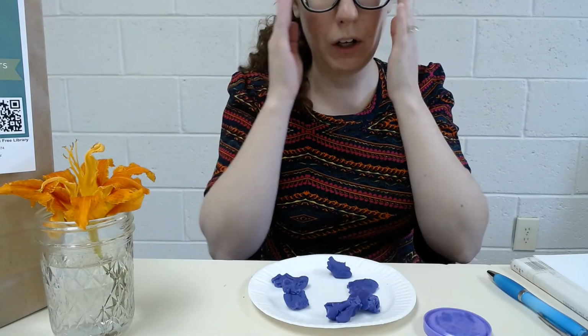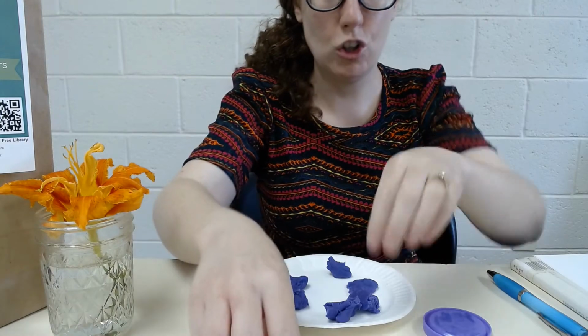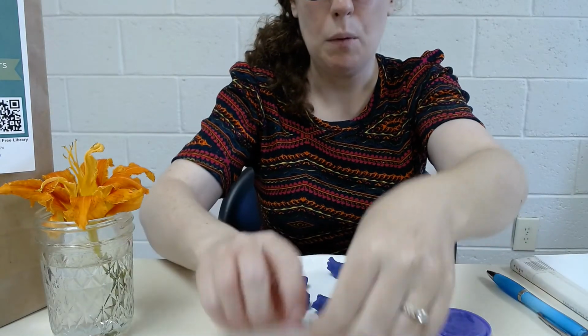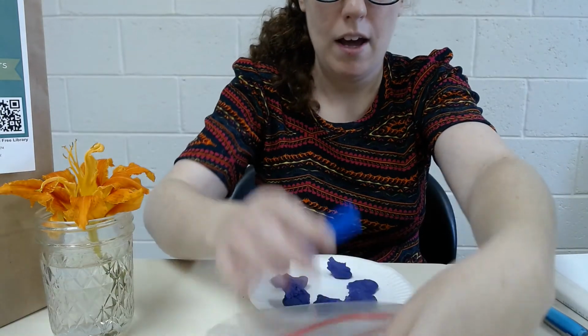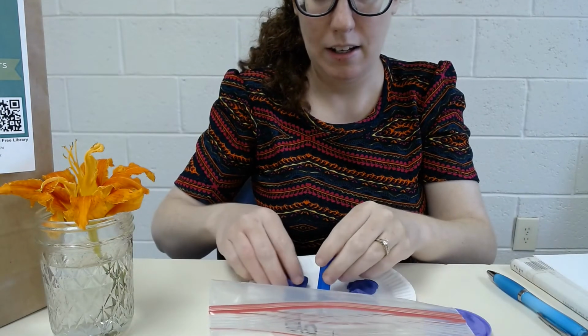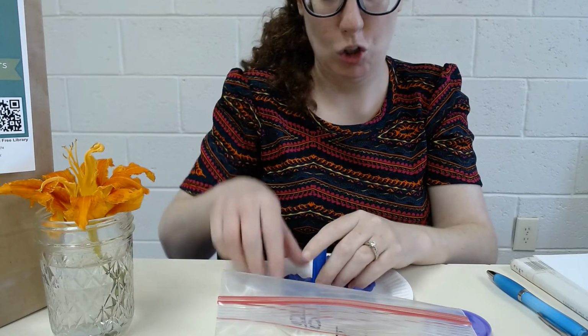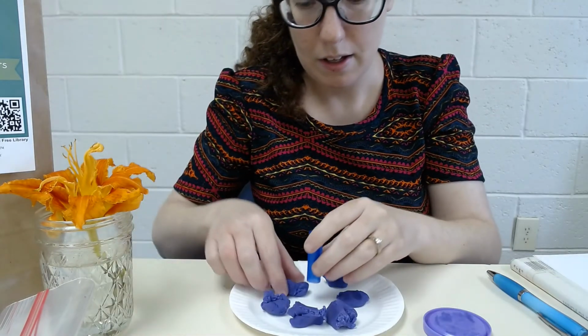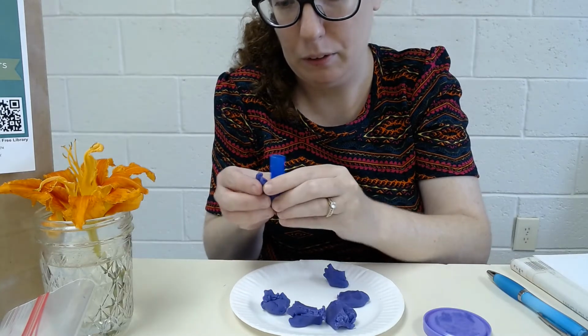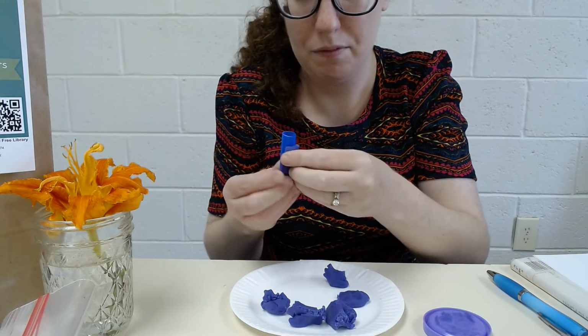And now this is where you can have some fun. You can shape your petals however you'd like. What I do recommend is that you take one of your pieces of straw and use it as a base, and then build everything onto it. So let me move that out of the way so you guys can see. So you're going to be using this to build your flower.